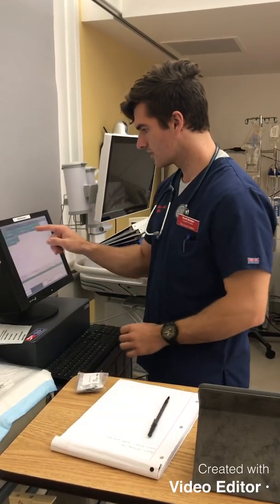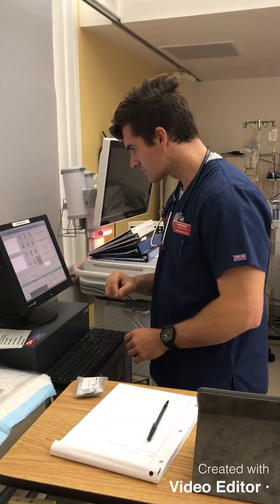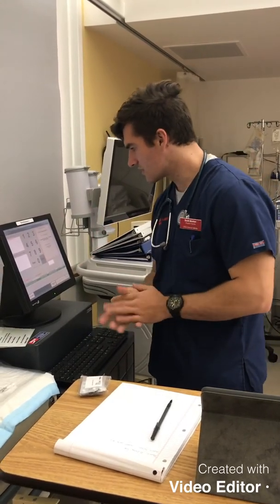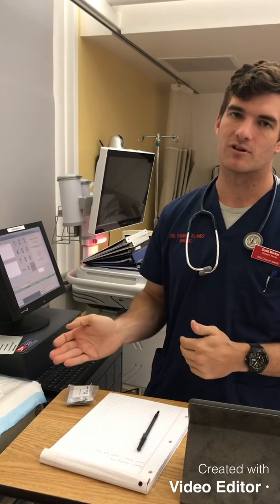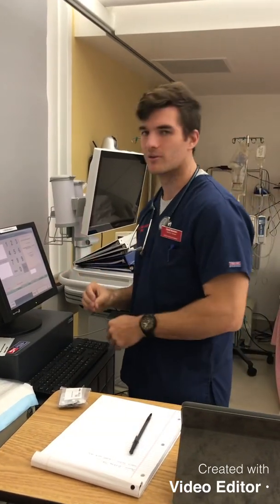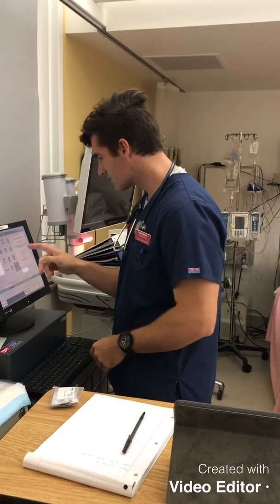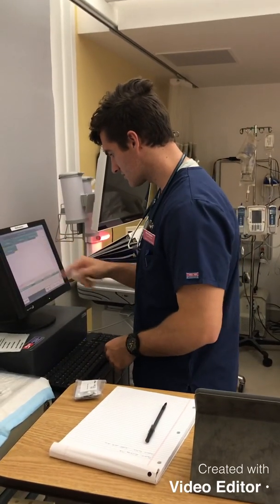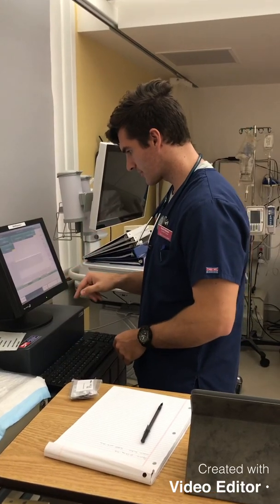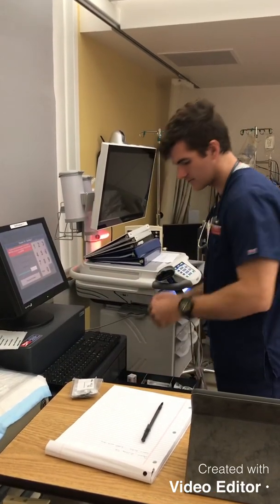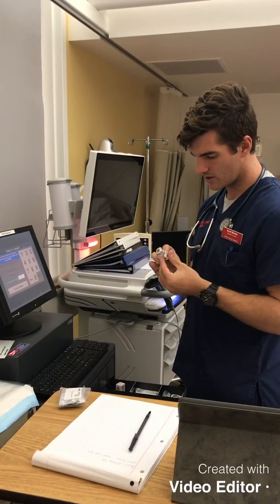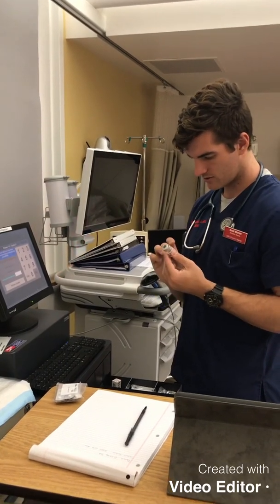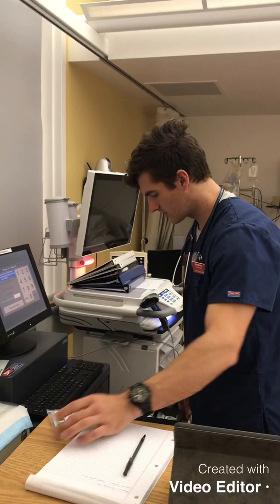Now I'll get heparin. So this heparin comes in 10,000 units per milliliter, and we're only going to be giving 5,000 units today, so I would have to calculate that I'm only going to be giving a half milliliter. Okay? So let's see. So again, just checking here, just making sure it's not expired and it is the right medication at the right dosage. So I've done that.